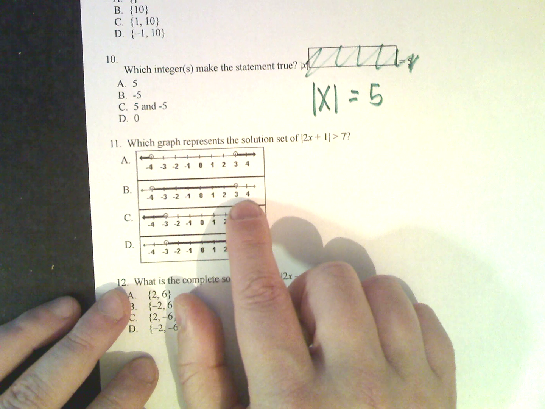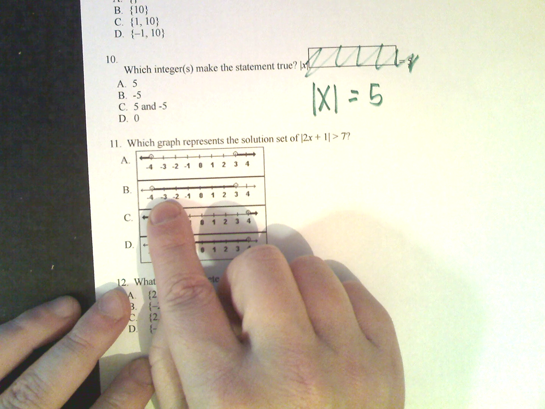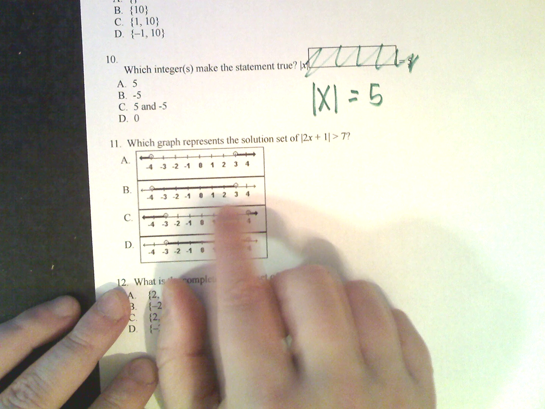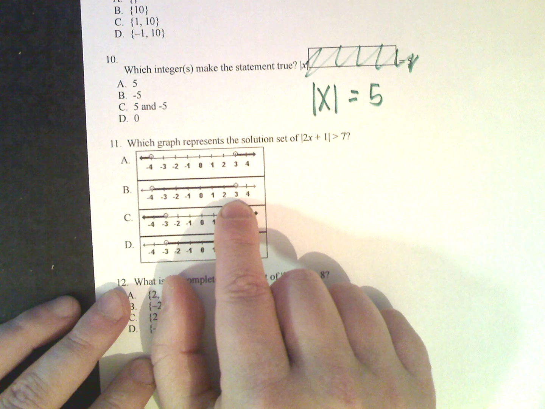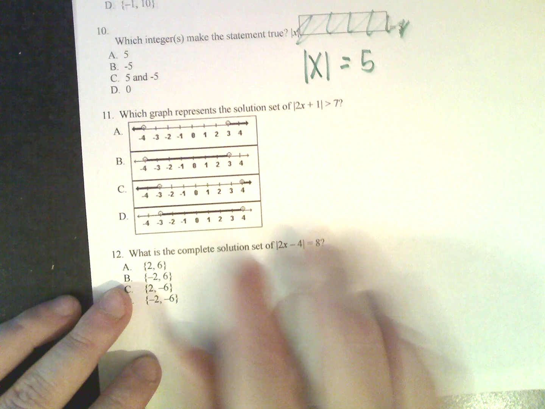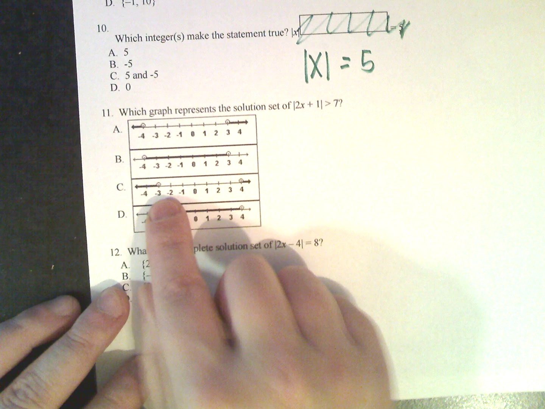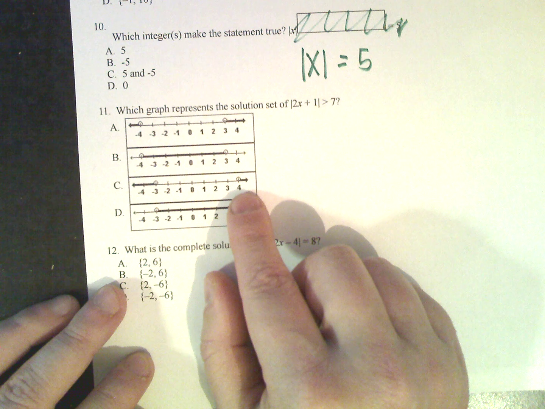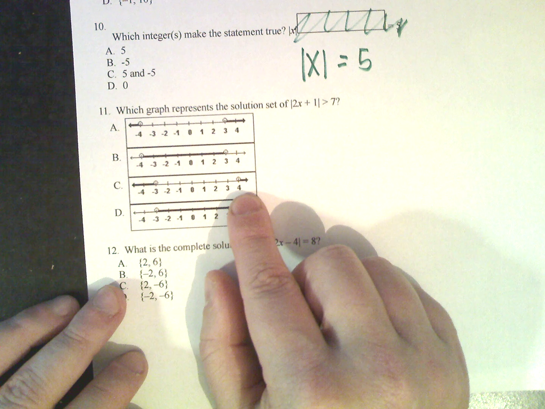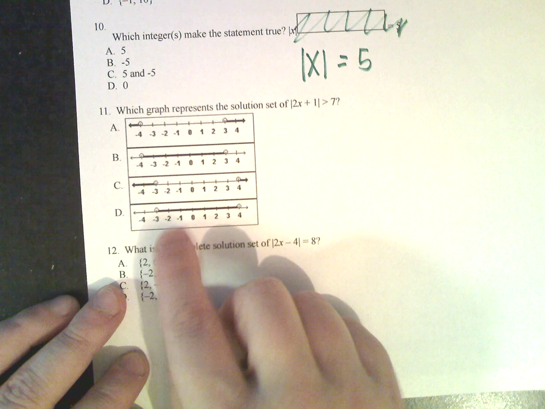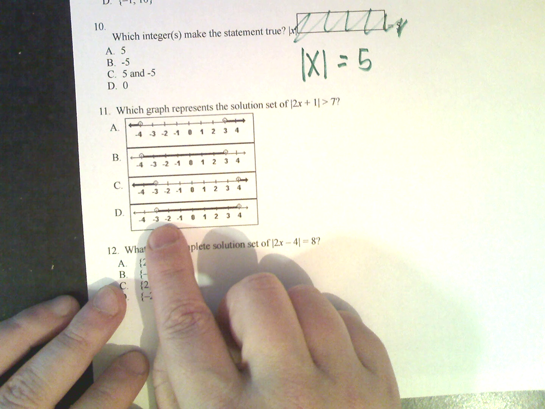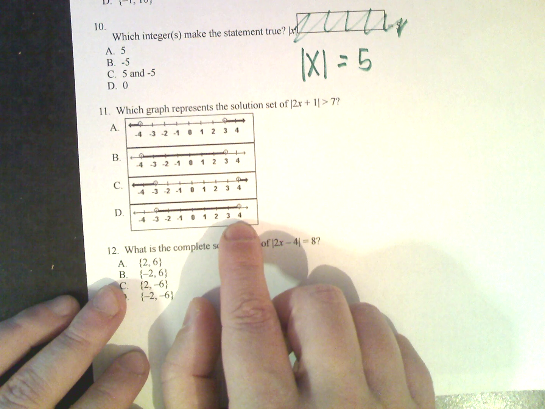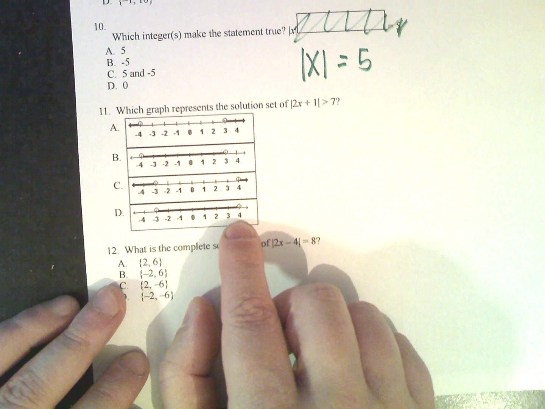Is it this one, where x is greater than negative 4 and x is less than 3? Is it this one, x is less than negative 3 or x is greater than 4? Or finally, is it this one, where x is greater than negative 3 or x is less than 4?